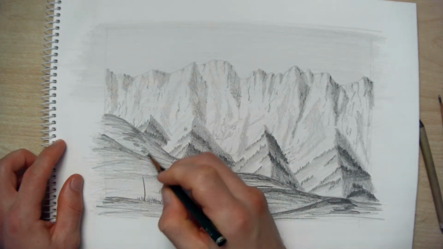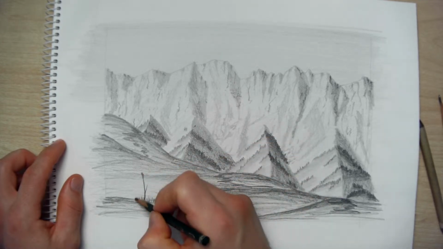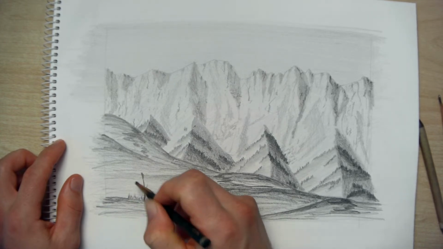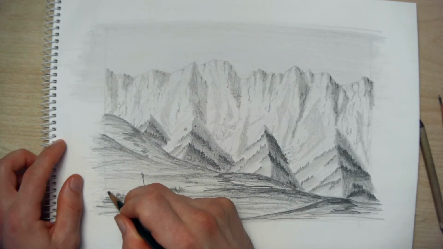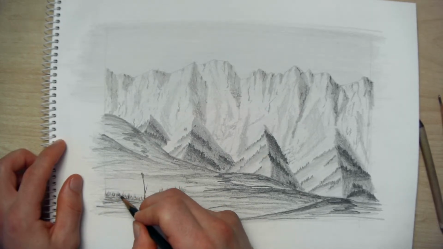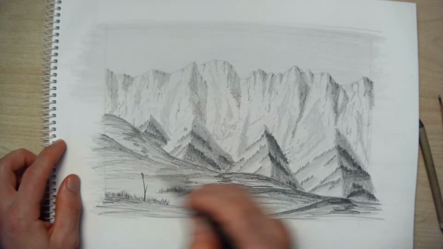And the occasional different type of grass in here. Maybe like so. Down there, just like this.